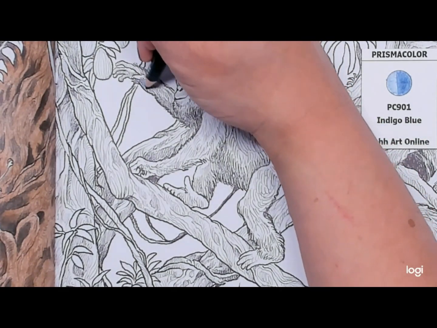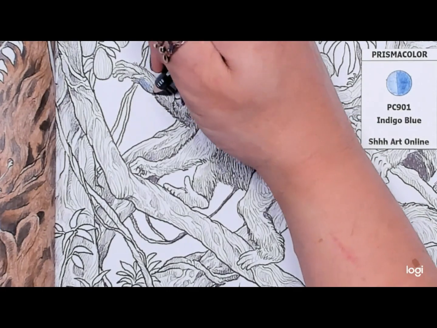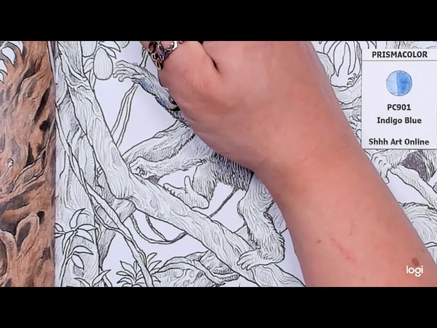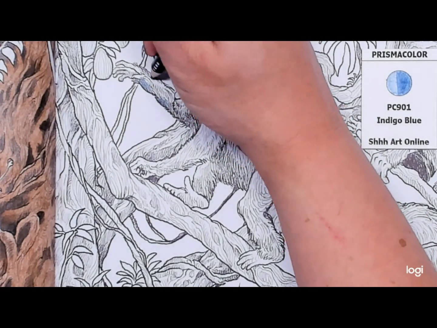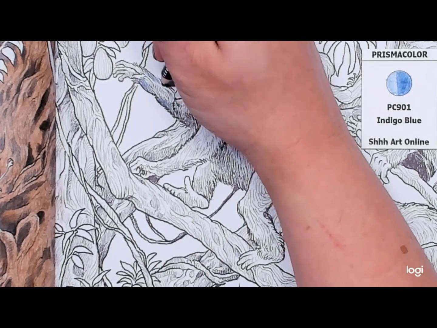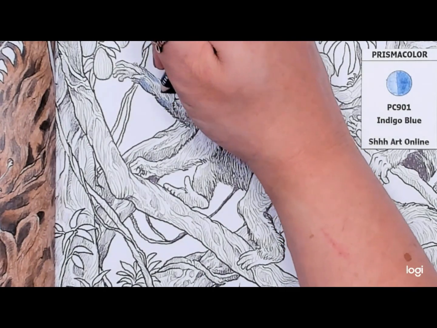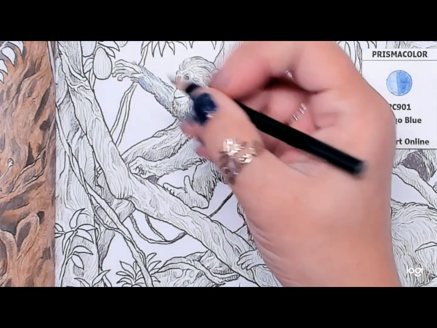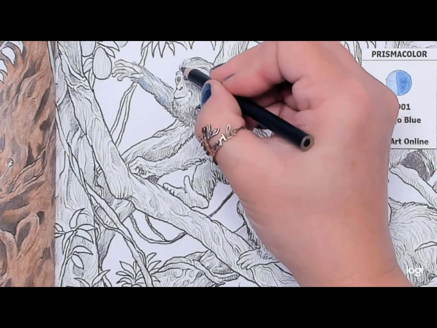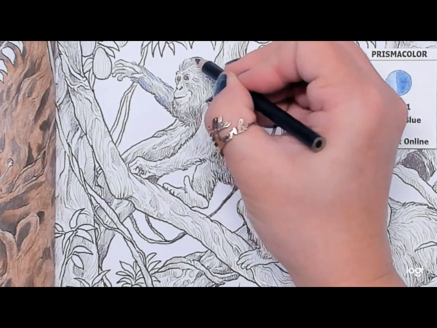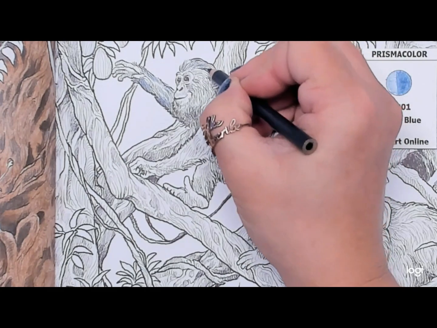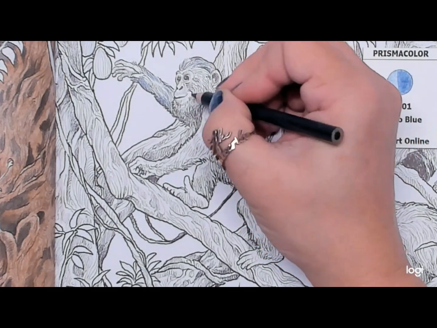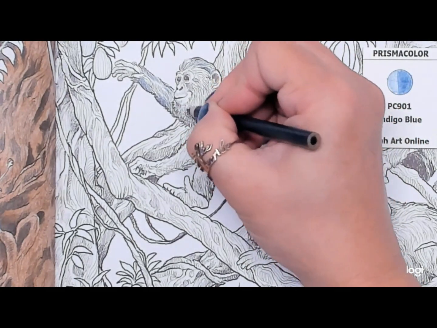Alright, so if you look at the color black, a lot of times it's got different color undertones. And when I was looking at reference photos of chimpanzees, I noticed that a lot of the black had blue undertones. So that is why I'm doing blue undertones.